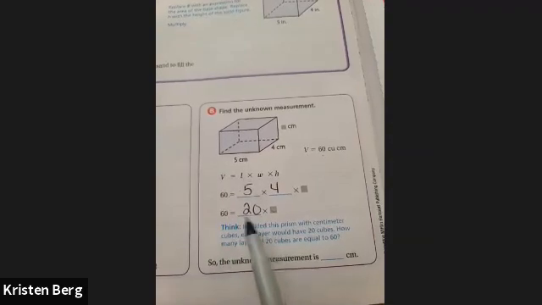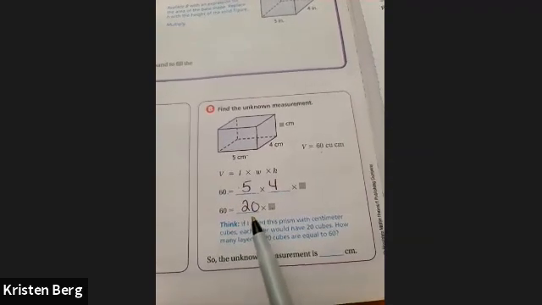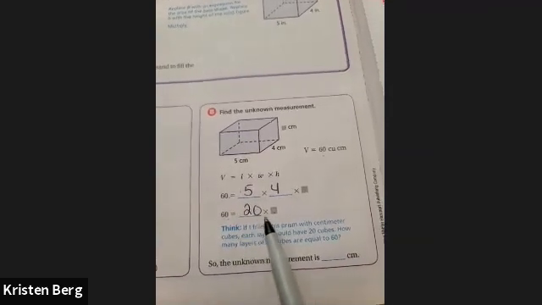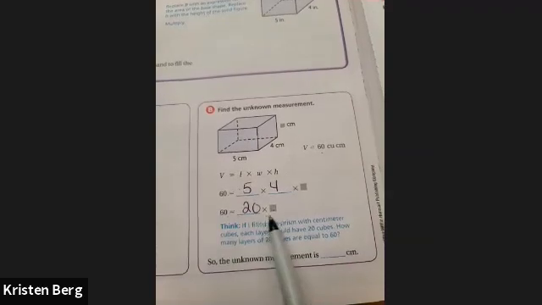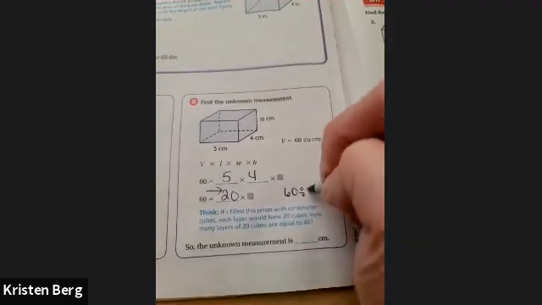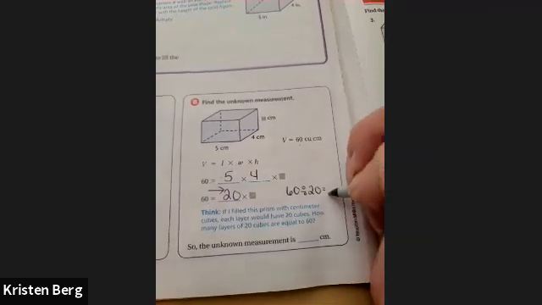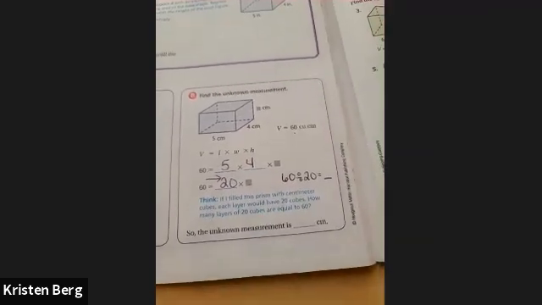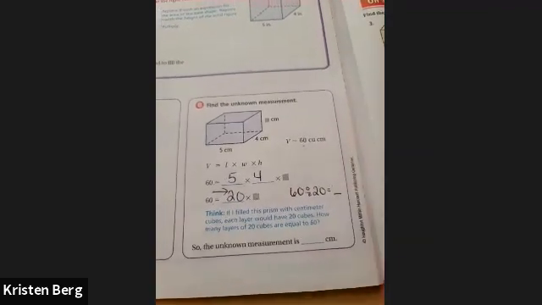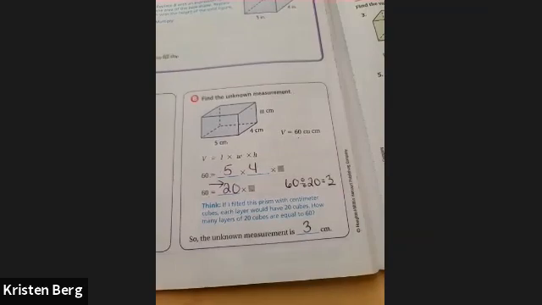Some of you could be saying, oh, we could just work backwards here. And that is what I really want you to see, that yes, you could be working backwards here. Instead of doing a multiplication problem, you could work backwards and do a division problem. So to figure out this number, you could have done 60 divided by 20 will give you your unknown number. So if you did this, how many 20s go into 60? 3. So your answer is 3 centimeters.